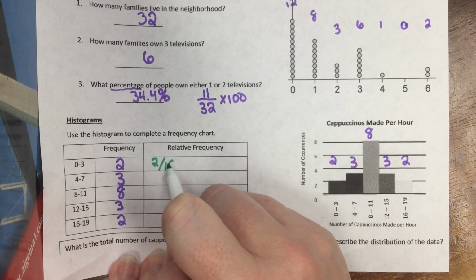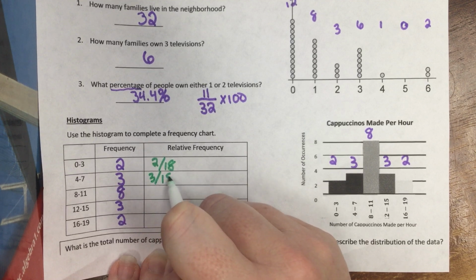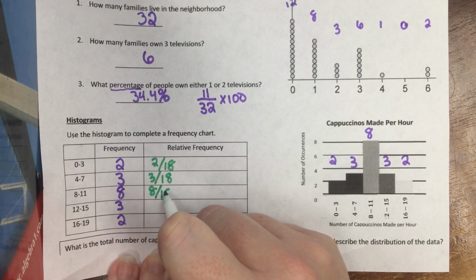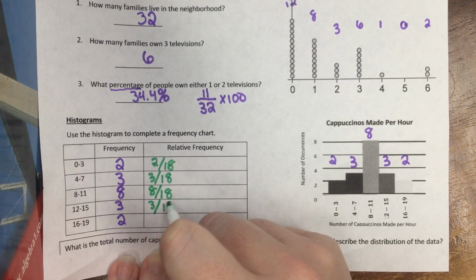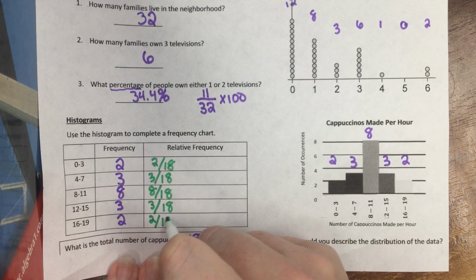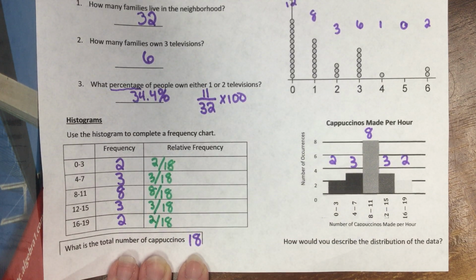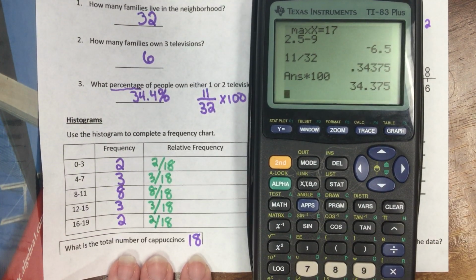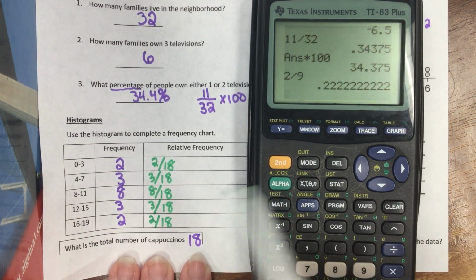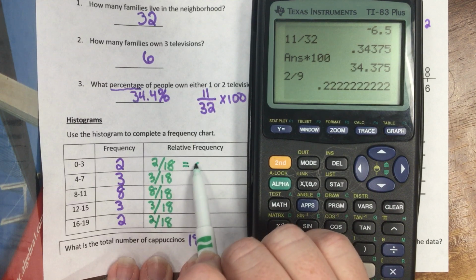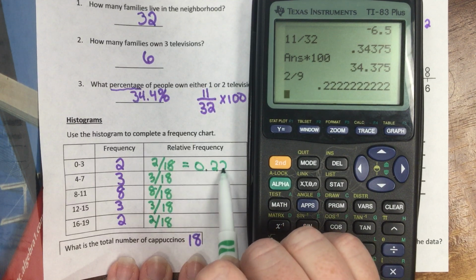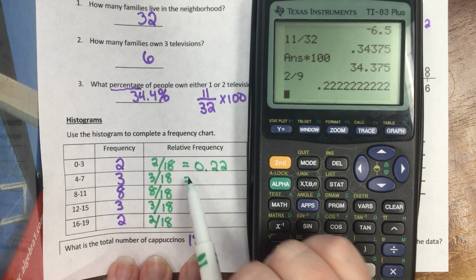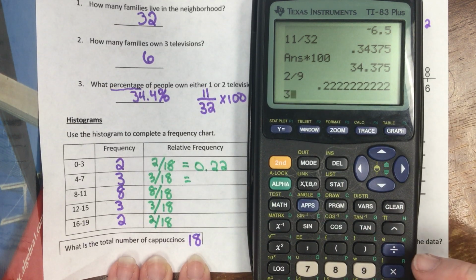So we've got 2 divided by 18, 3 divided by 18, 8 divided by 18, 3 divided by 18, and 2 divided by 18. The nice thing is those are going to repeat, so we don't have to do quite so many calculations. All right, so 2 divided by 9 gives us 0.2 repeating. And I'm going to go to 2 decimal places today on these.